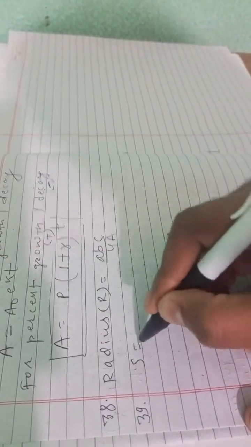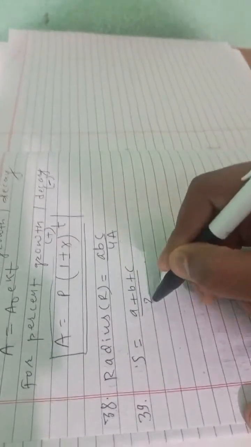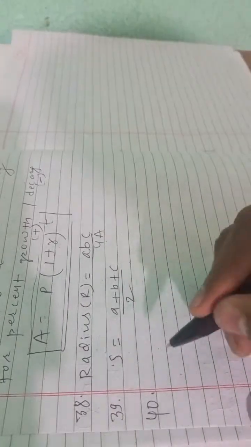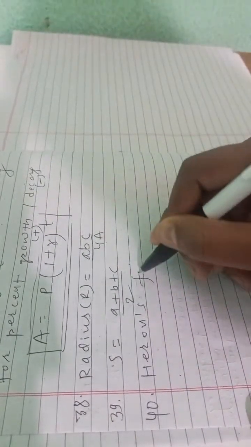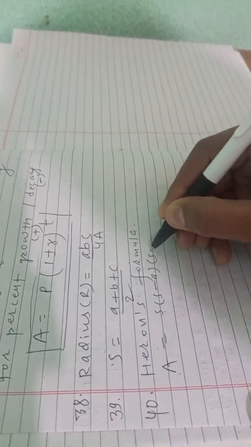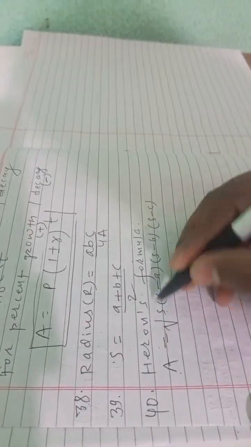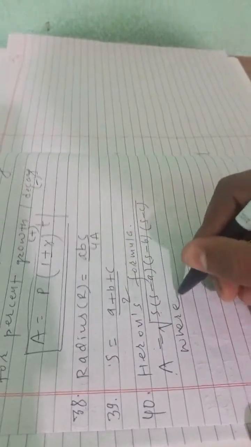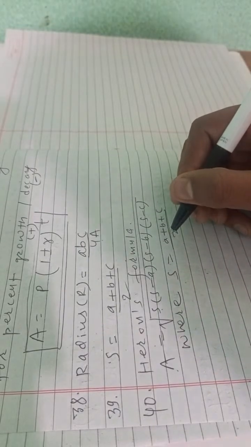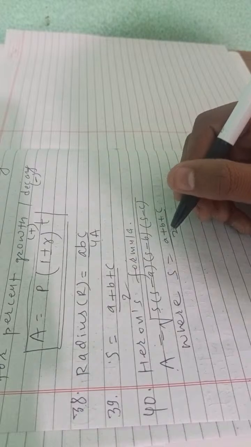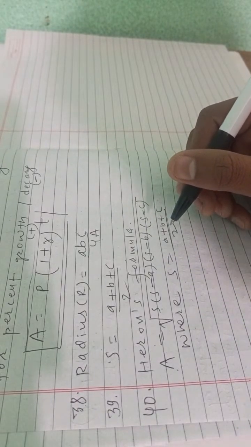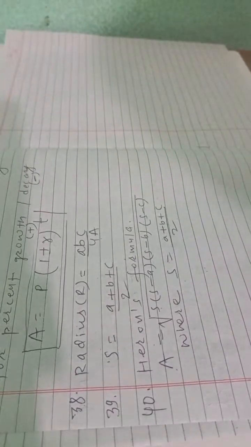Semi-perimeter is (a plus b plus c) by 2. And one more formula, Heron's formula. You have to apply Heron's formula; it is also very important. Here the semi-perimeter is (a plus b plus c) by 2. This is a very important formula.